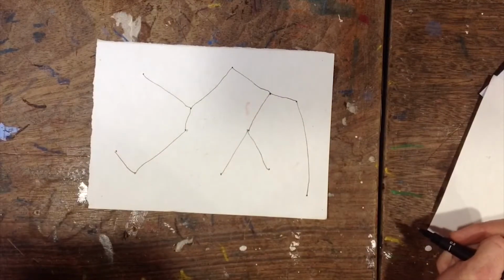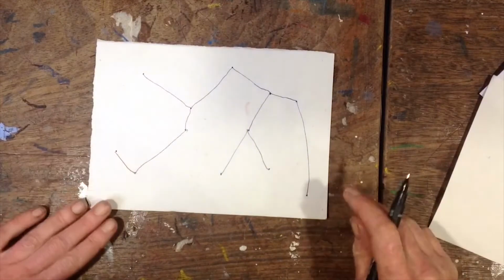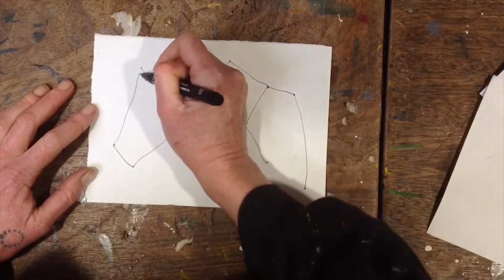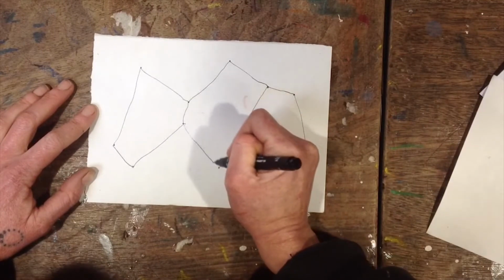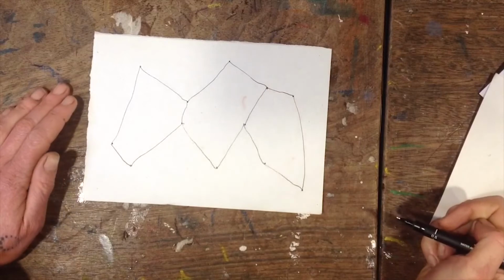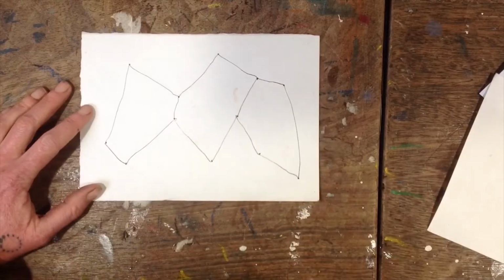So you could just experiment with that, joining dots. You could link them all up, see what you end up with. You know, with more dots you could get more complex shapes.